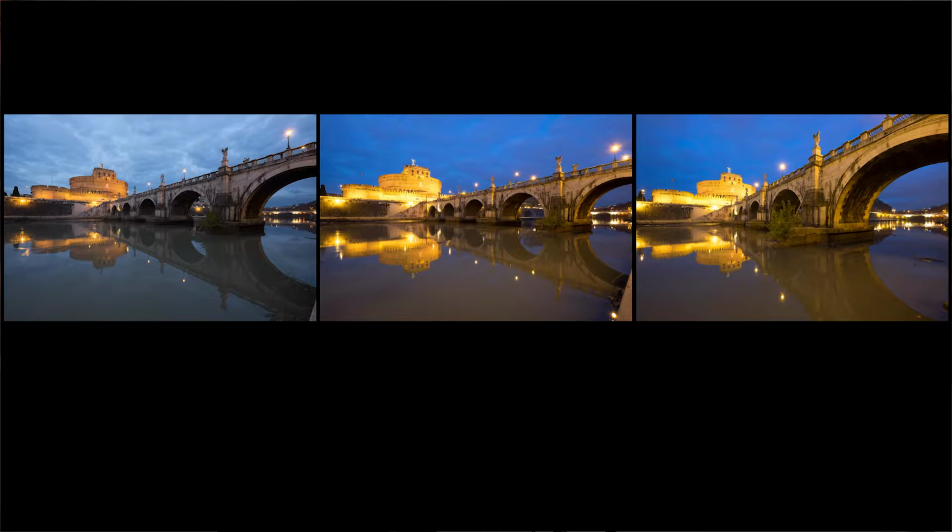Basically, the further away I get from the bridge, the less the bridge is going to have an impact on the frame, and the less it's going to be a leading line into the castle. If I find that sweet spot somewhere in the middle, I can use the bridge as a strong, dominant leading line directly into the castle.